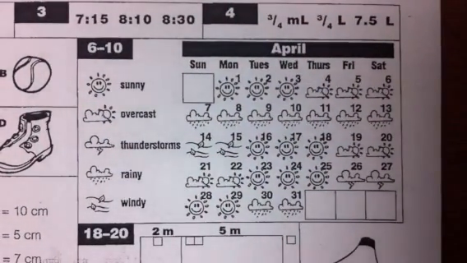Questions 6 through 10 are about the weather chart on the paper. The weather chart is a type of graph. Study the key. The pictures tell what the weather was like on a particular day.